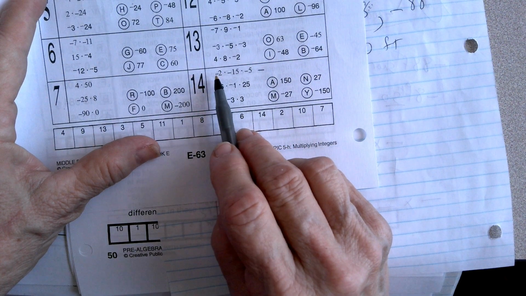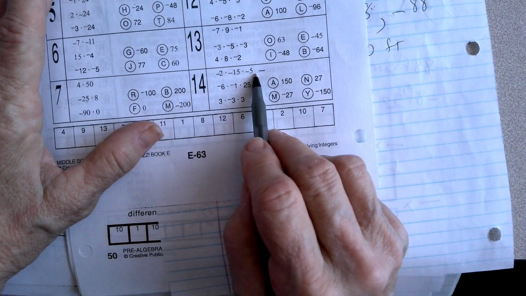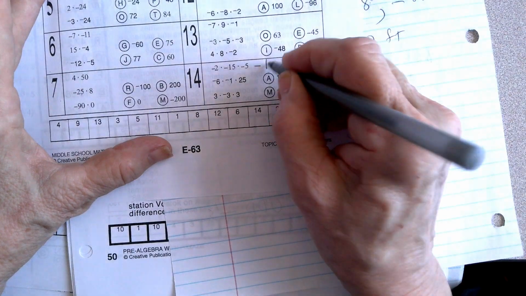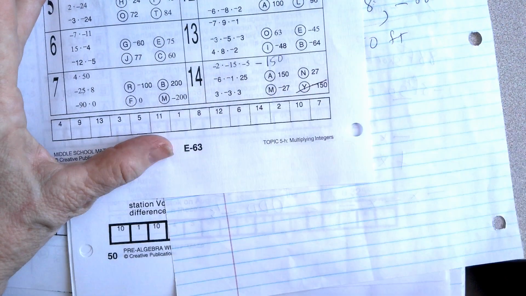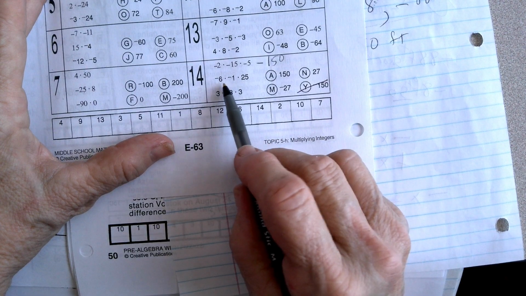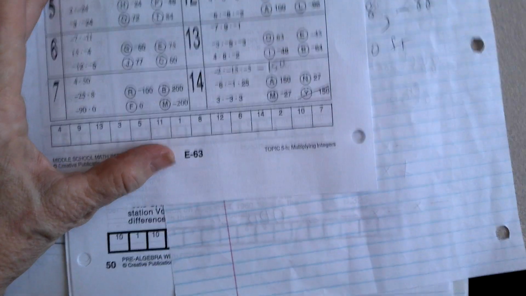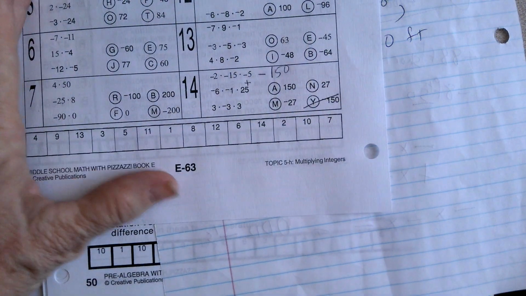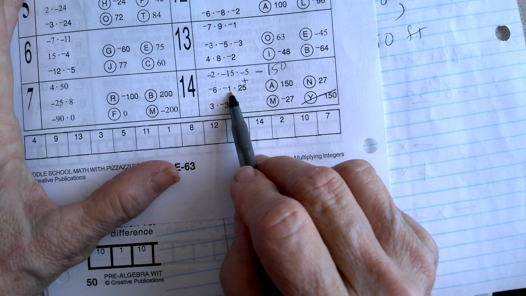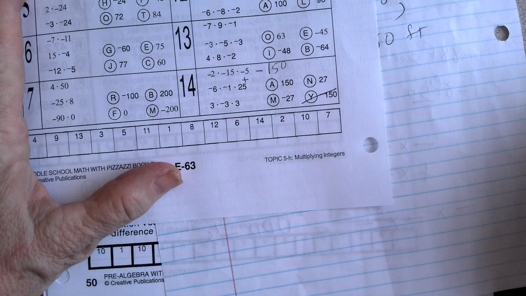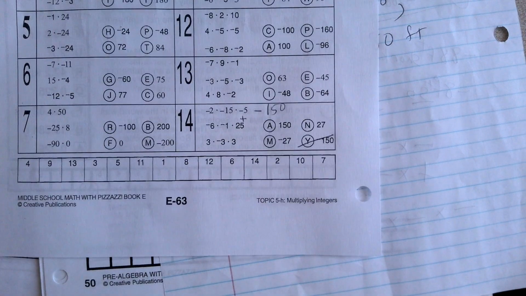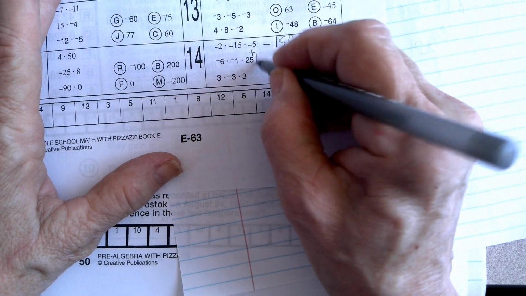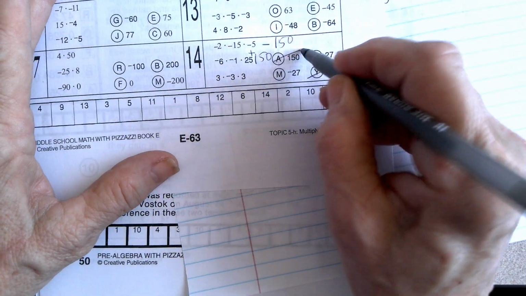2 times 5 is 10. And then 10 times 15 is what? 150. So negative 150. You cross it off. The next one, there's an even amount of negatives. So what is that answer going to be? Positive. So fix up, get your sign right away. And then 6 times 1 is 6. And then 6 times 25 is what? It is, yeah, 6 quarters is 150. Then cross that one off.